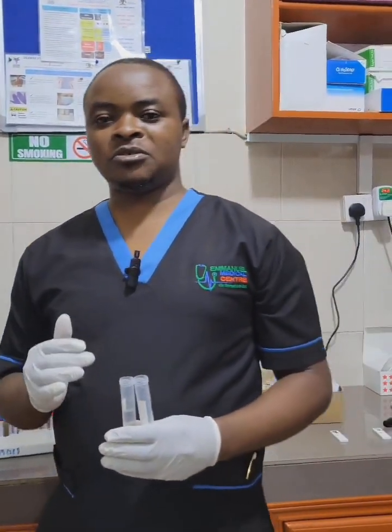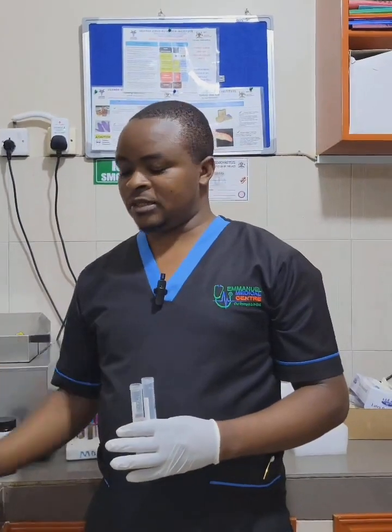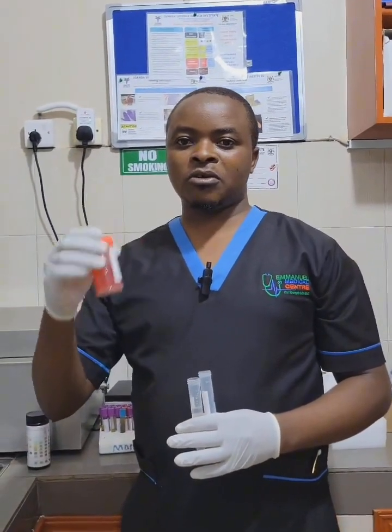In this session, we are taking you through a practical on how to perform urine microscopy. After you have seen the appearance, that is macro, and you have done the biochemical test using a dipstick, how do you process a urine sample from the patient for microscopy?